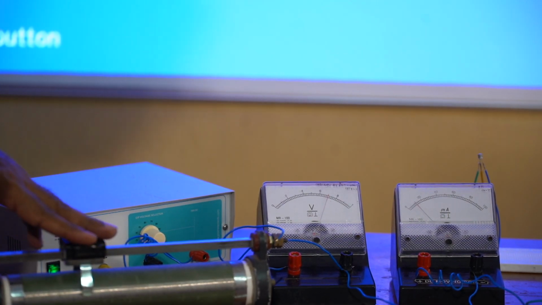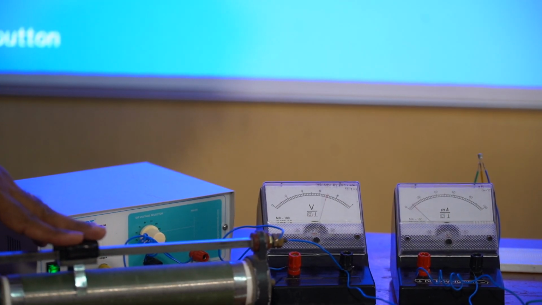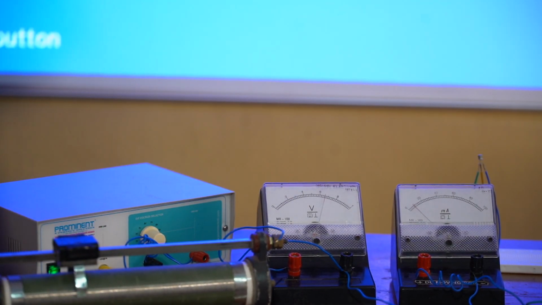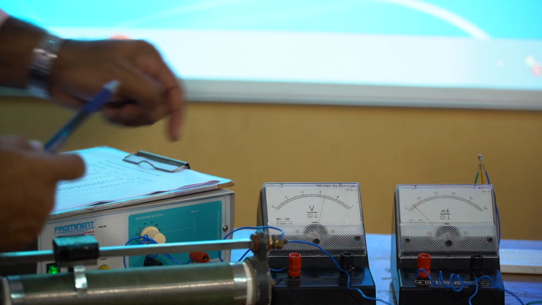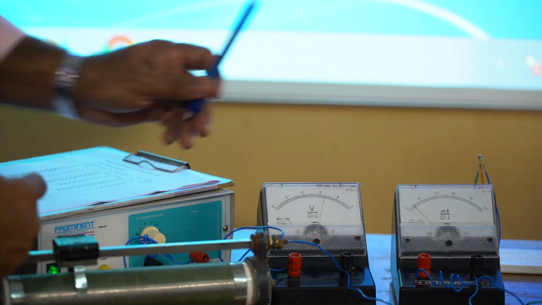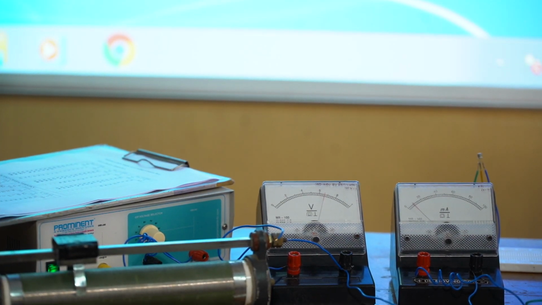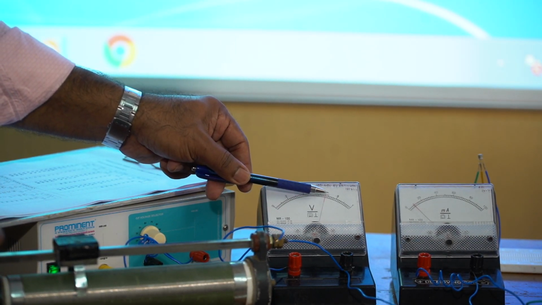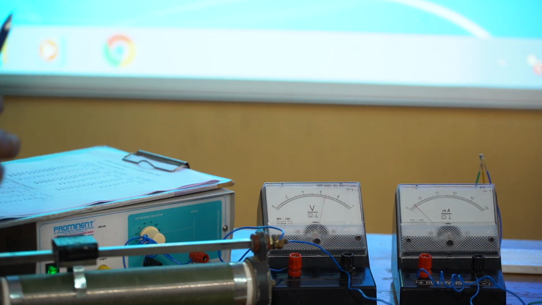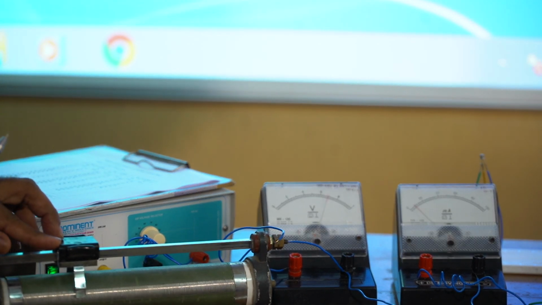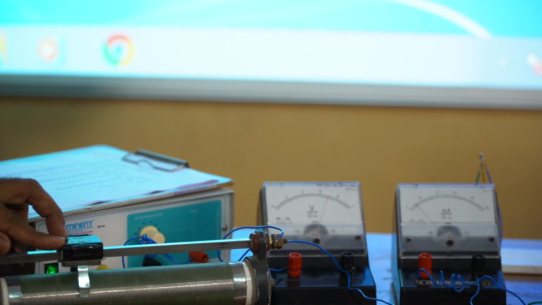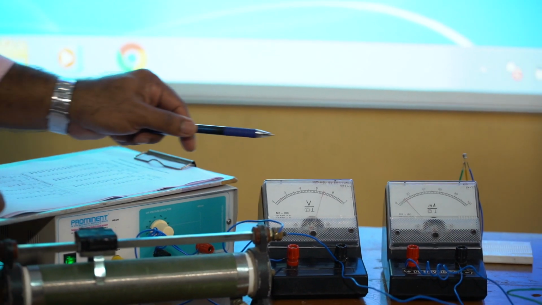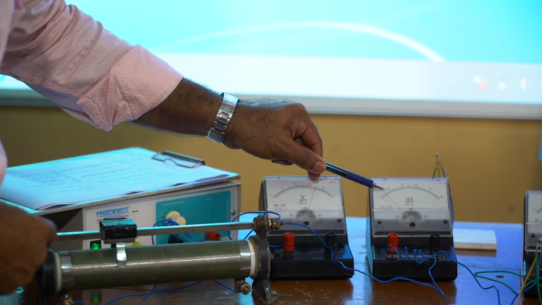So before that we are taking one reading, say that VEB is equal to 0.68. Now for 0.68 I am getting a value of IE nearly say 6 milliampere. So the starting VEB is equal to 0.68, then IE is equal to 6 milliampere. Now again we are changing, VEB is changed to a value of say 0.7. Then the collector current becomes a value of say 10 milliampere. Now this is 10 milliampere.